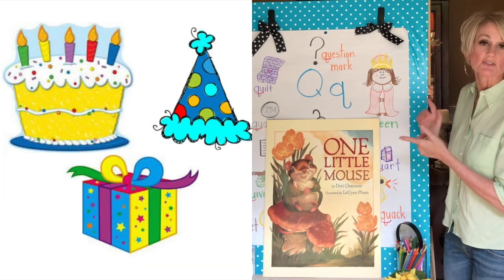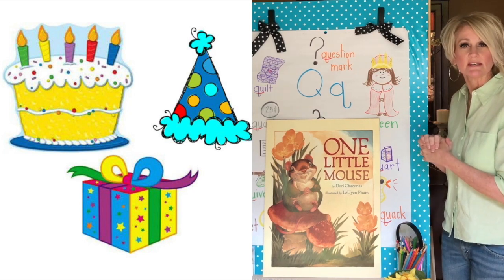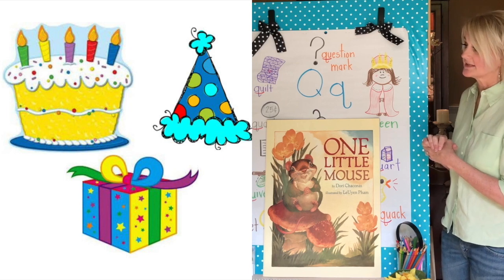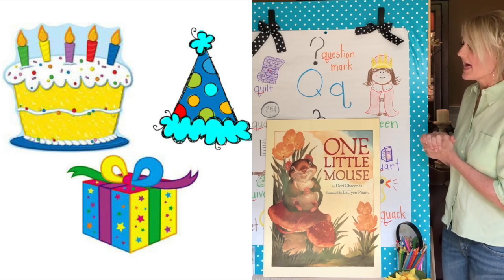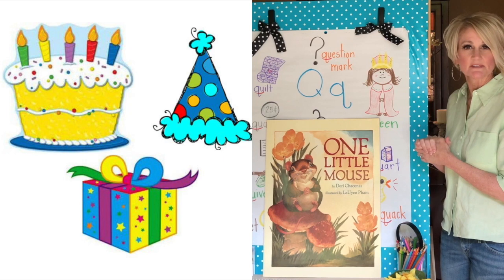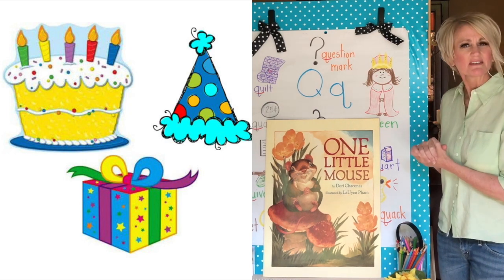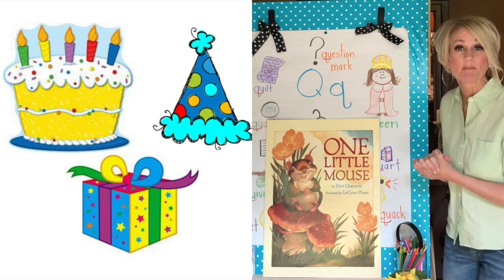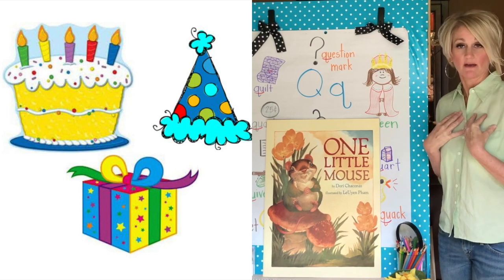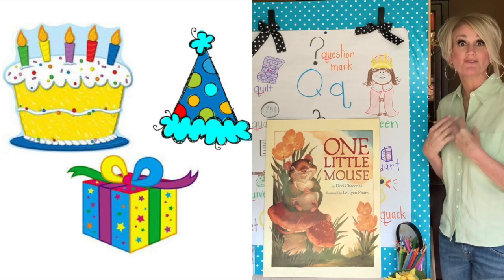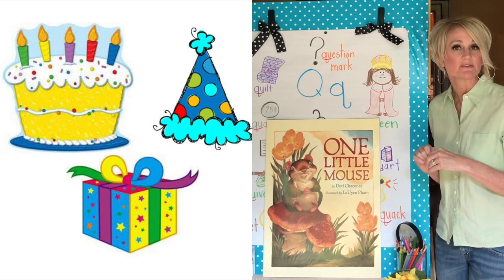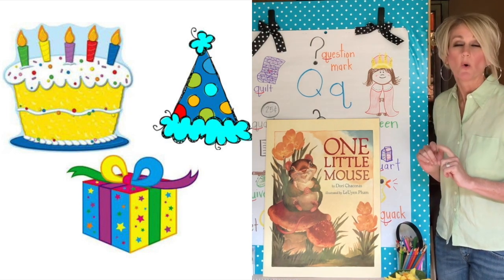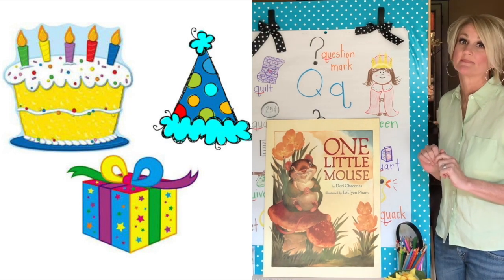Look over at your pictures. Tell me what you see. Yes, I see a cake, and I see a party hat, and I see some gifts. What do you think? It looks like a birthday party. Did I tell you it was a birthday party? No, you just figured it out using the clues. That's called drawing conclusions or inferences.